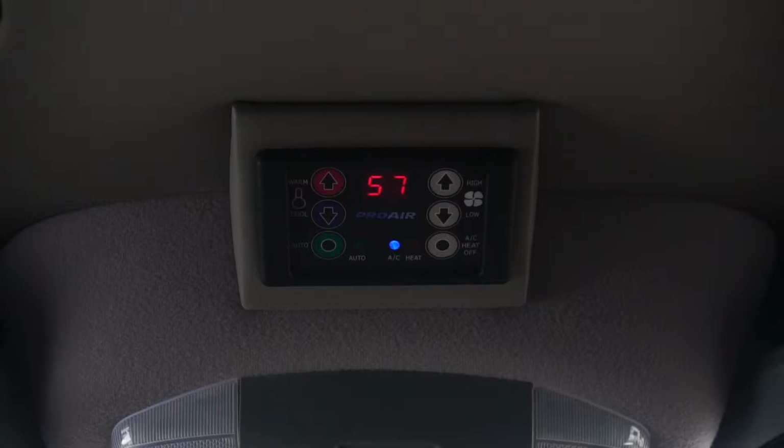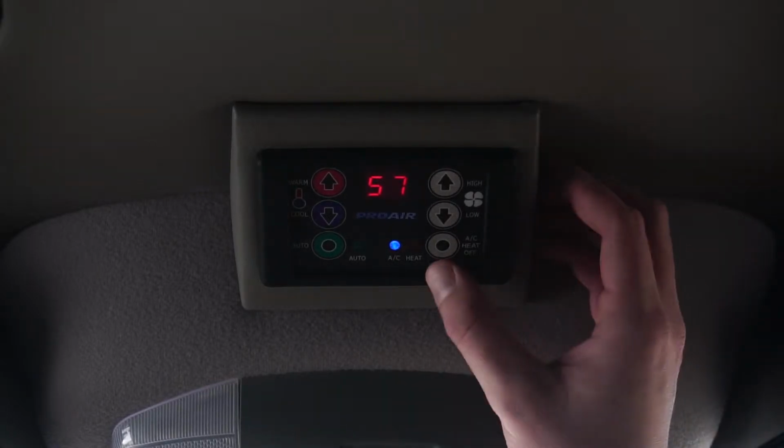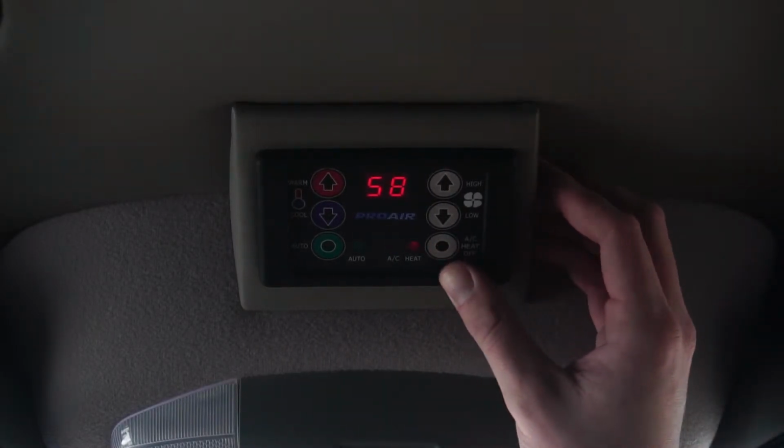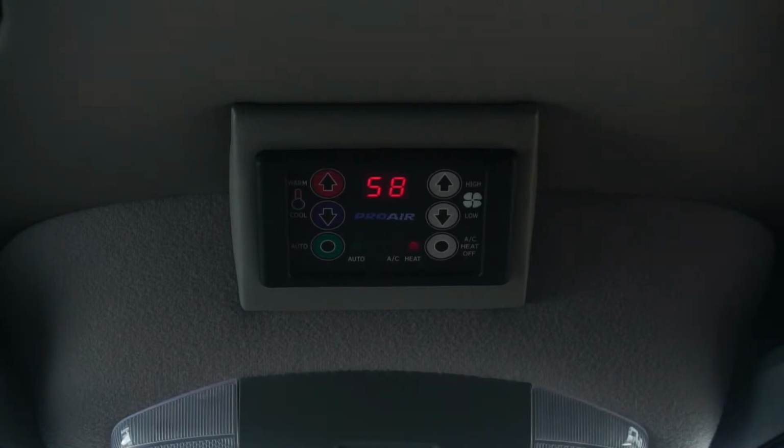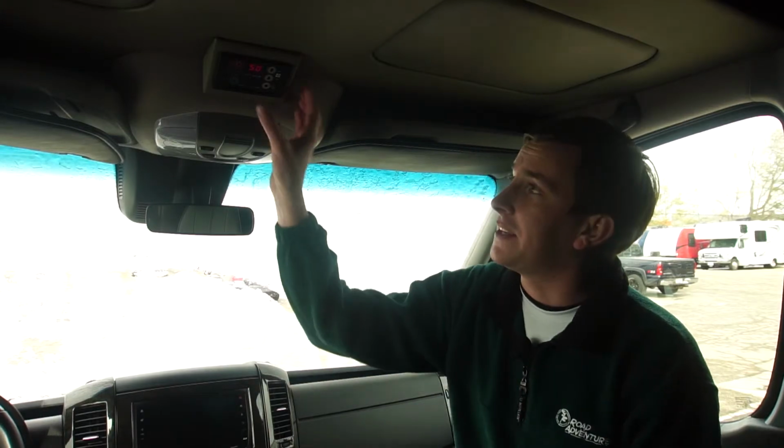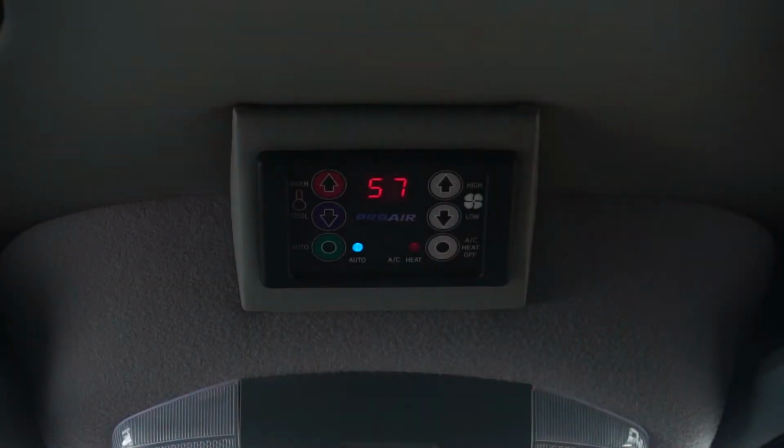Once it's on, you can choose in between AC or heat by simply hitting the same button one more time. You'll know you're on heat when you see the red button light up. If you would like, you can utilize the auto setting by hitting the green button in the bottom left-hand corner.